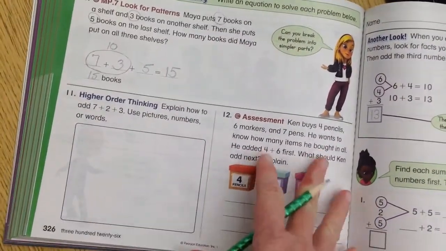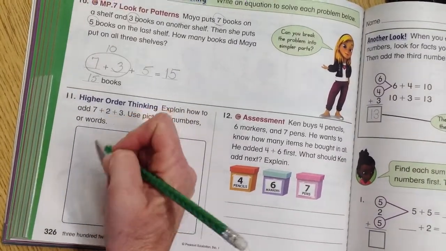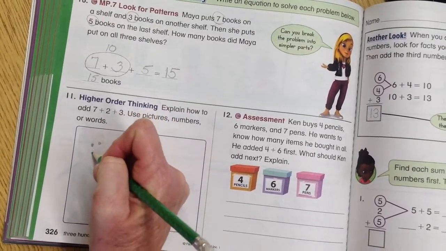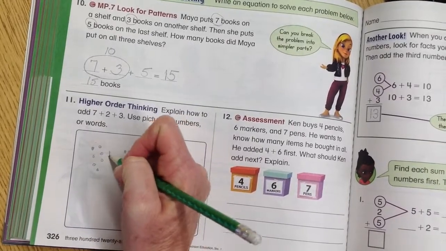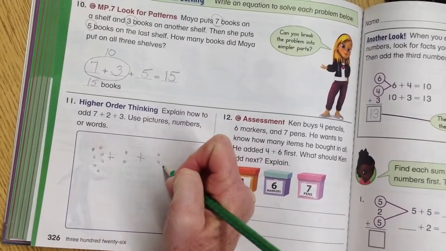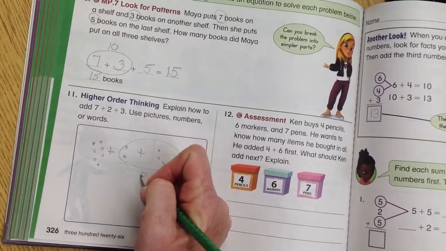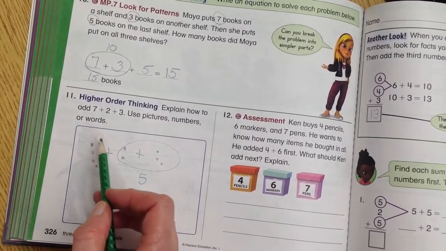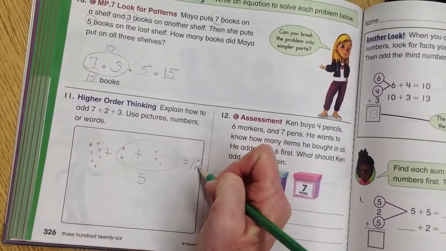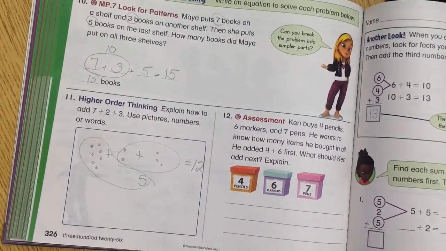Number 11 is explaining how to add 7 plus 2 plus 3. Use pictures, numbers, or words. So let's just draw pictures. 7, 1, 2, 3, 4, 5, 6, 7. Plus 2, 1, 2, plus 3. So let's say we're going to put these two together. 2 plus 3 is 5. And now 6, 7, 8, 9, 10, 11, 12. So when we put them all together, we get 12.